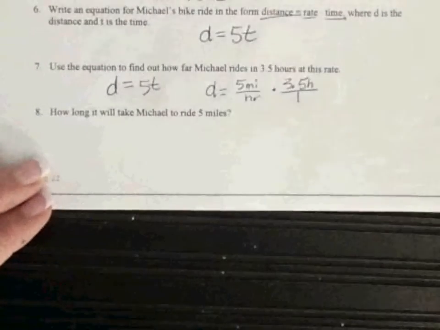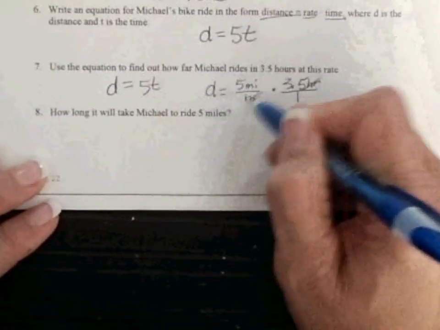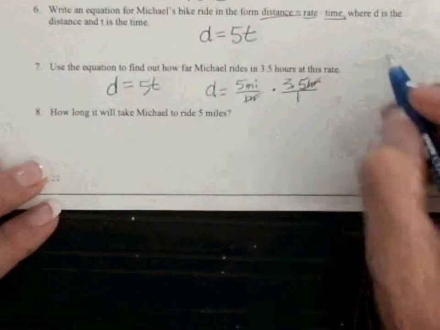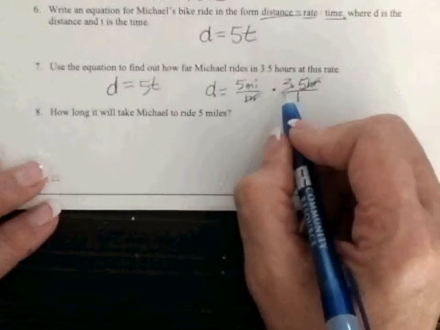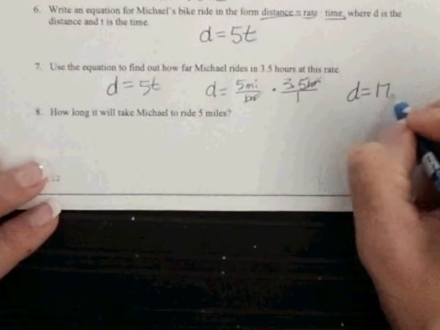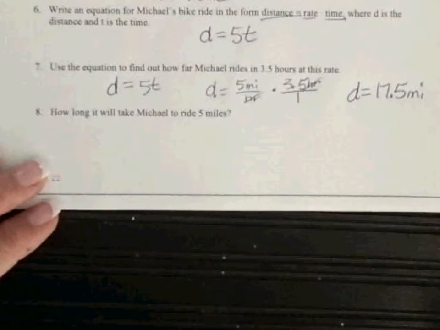I'm just showing you. Because remember, when we have anything over itself, it becomes 1. So our hours go away and we're left in miles. So what is 5 times 3.5? 17.5 miles.